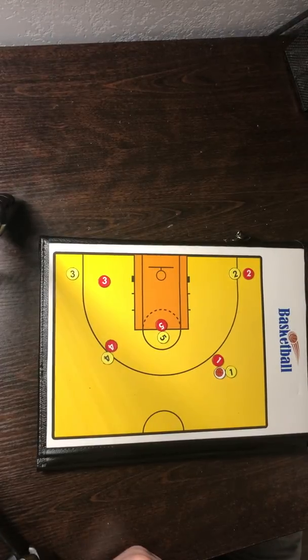First, you need to screen and hit somebody. You can't just screen air. And my teams always had trouble with that, and it would bug the heck out of me. Now, that was number one. Number two, you need to hedge, and hedge hard.